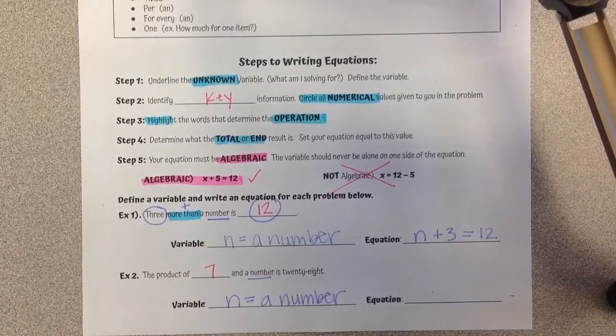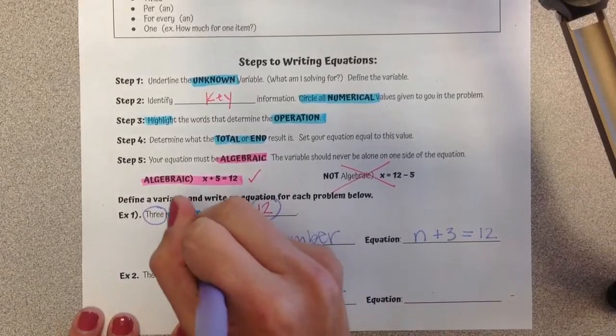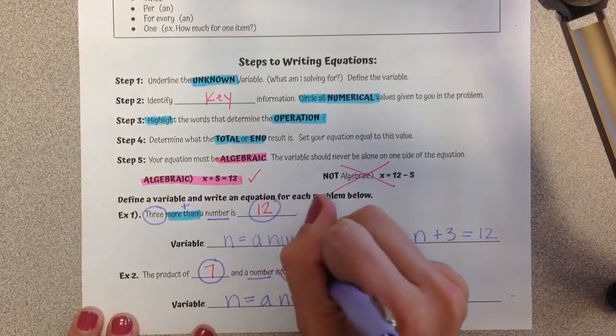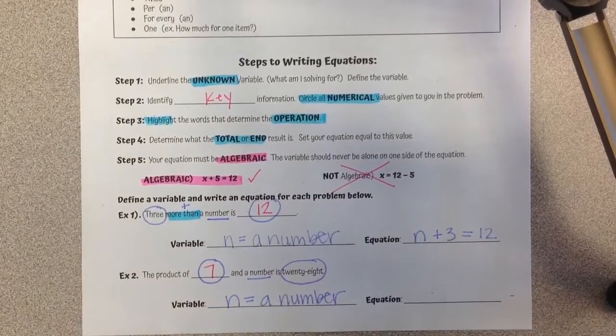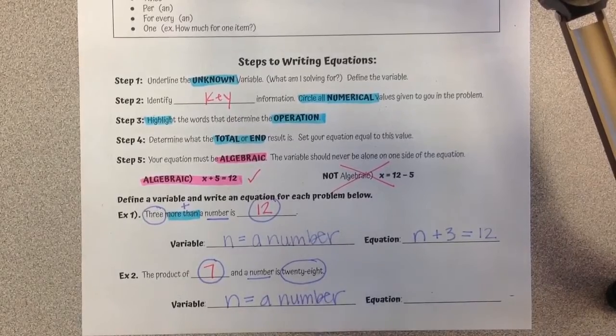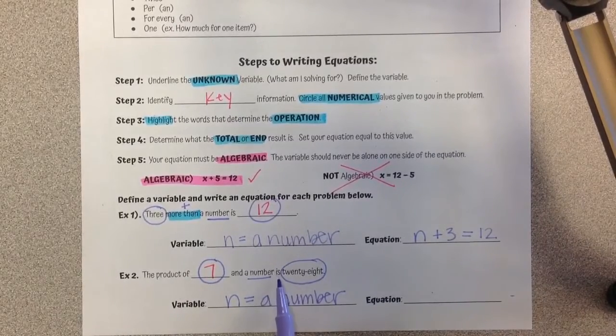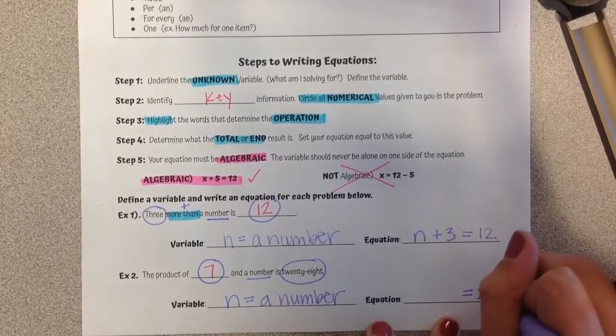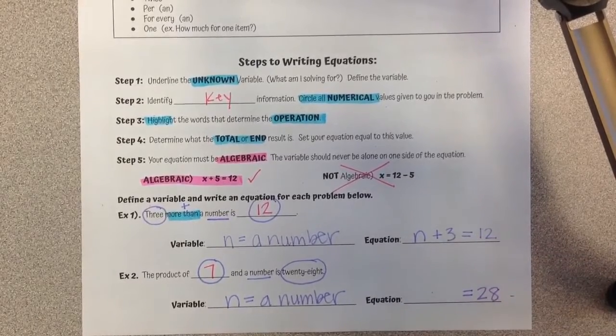Then I'm going to go back and circle that key information. I see the number 7, and I see the number 28. What I actually want to do here is look for what my total or end result is and set my equation equal to that. So is 7 my total or is 28 the total? Well, I see the word "is", it says "is 28", so I know my equation is equal to 28. So I'm going to do that first.